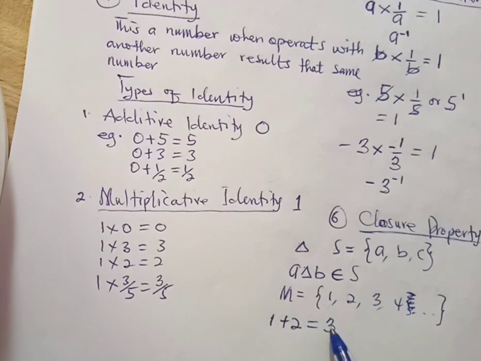If this 3 is a member of set M, then you can conclude that this addition is closed under this set. Okay, this is the operation. The operation is the addition. It is closed. All right.